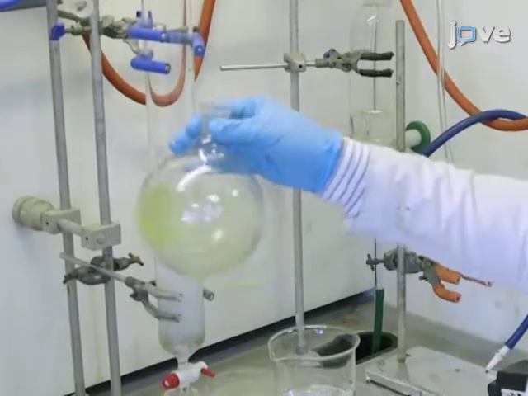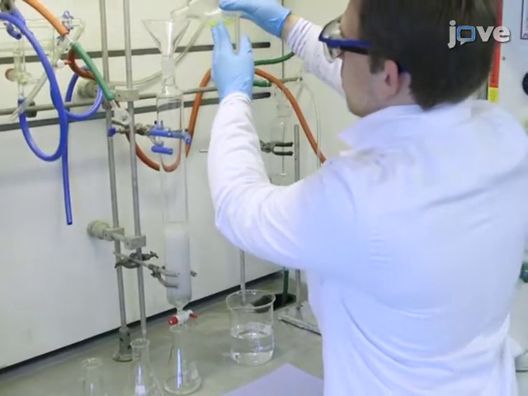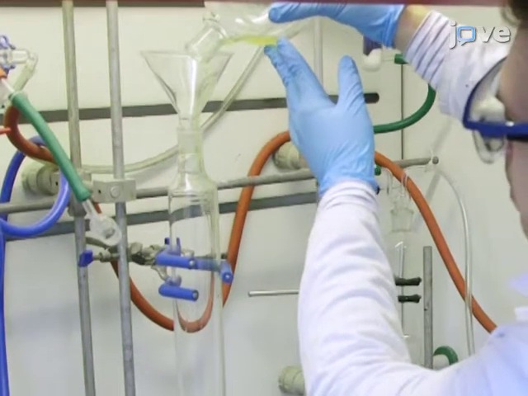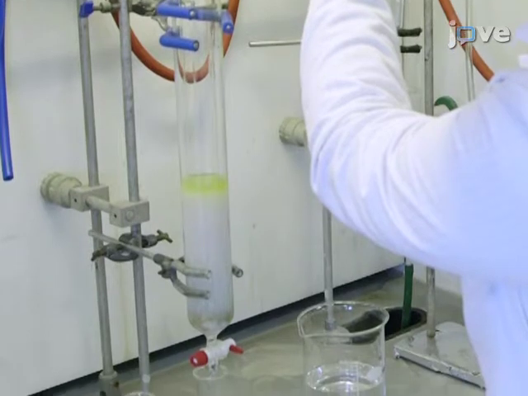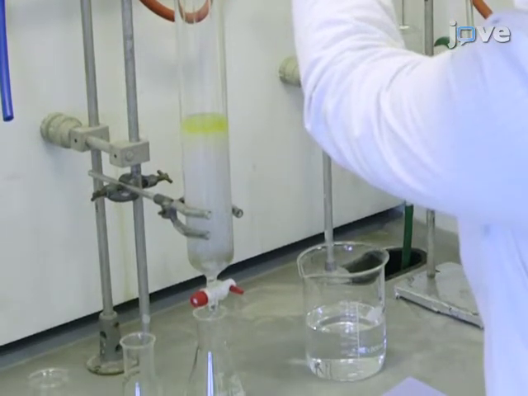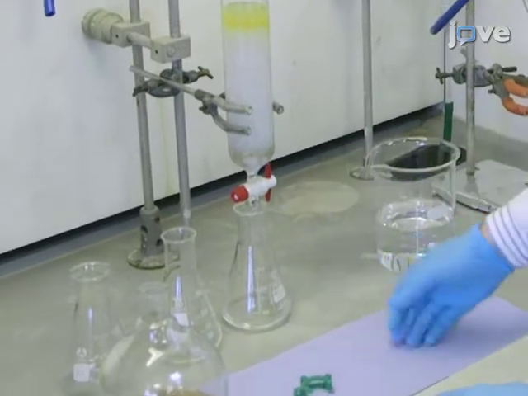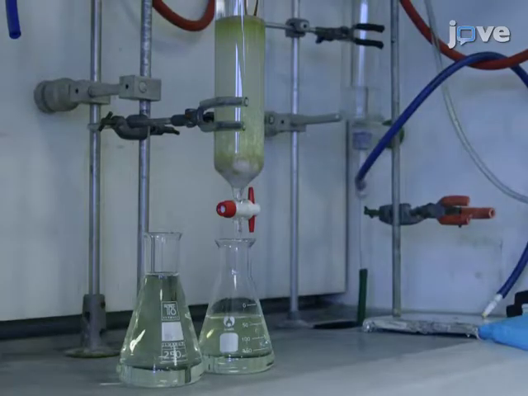Dissolve the residue in a 1-to-1 mixture by volume of DCM and petroleum ether. Purify the crude product by column chromatography. For easier purification, use a UV lamp.